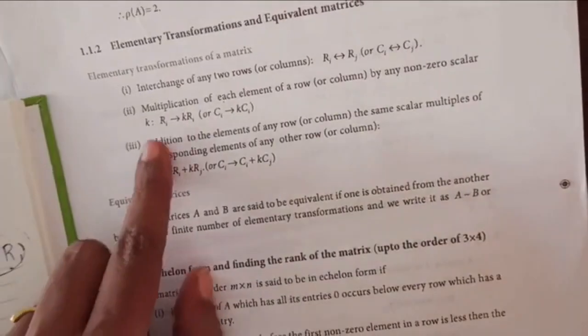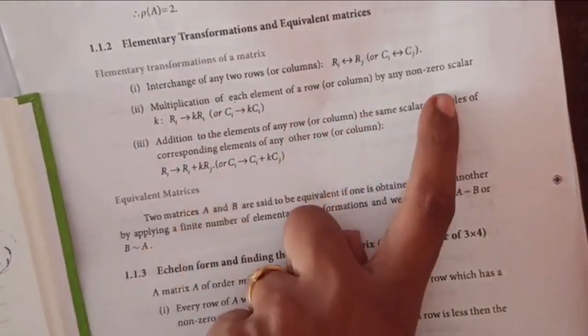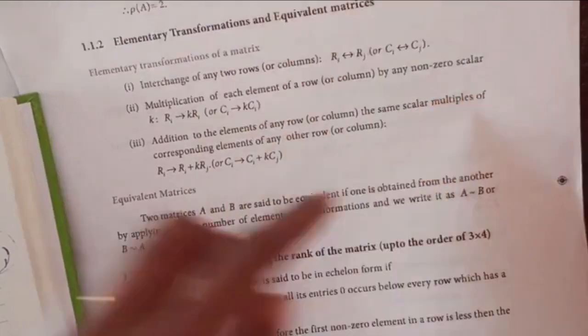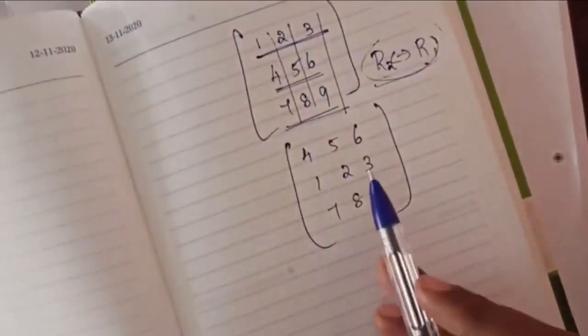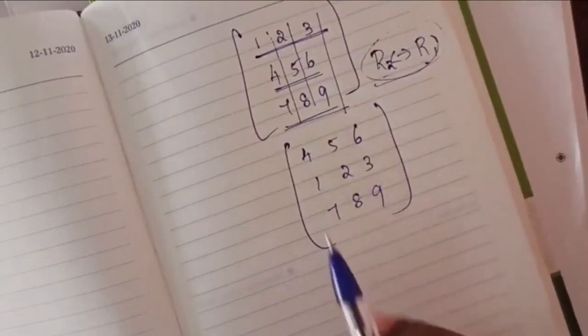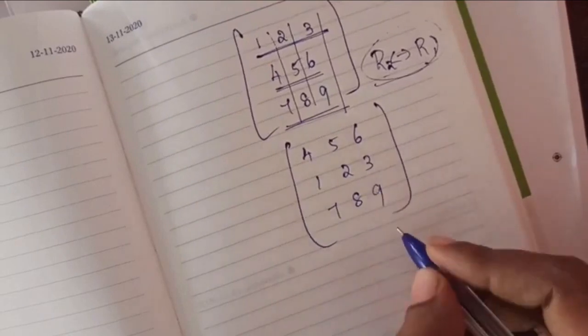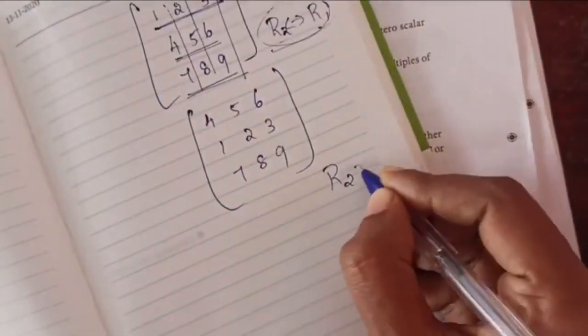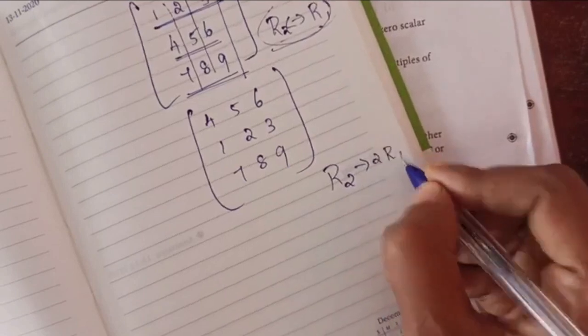Then the next one is multiplication of each element of a row or column by any non-zero scalar. I am giving it in the same example. Say I multiply R2 by 2, that is 2 into R1.